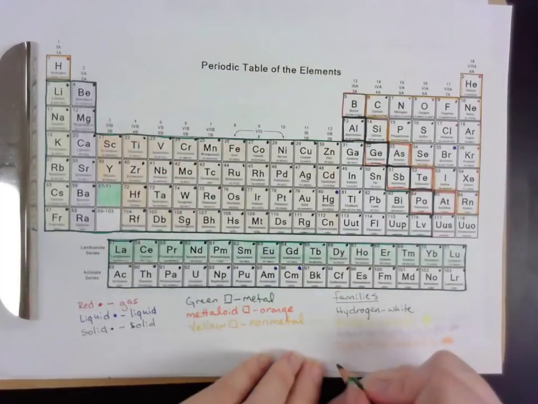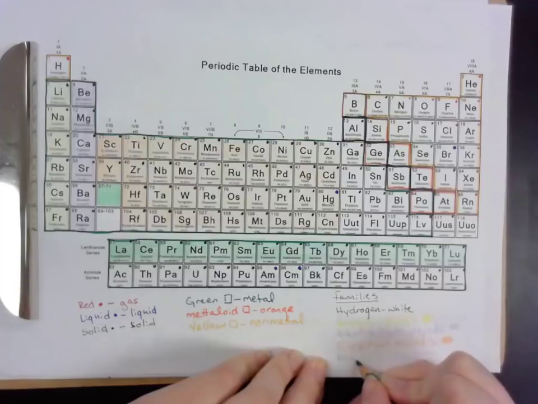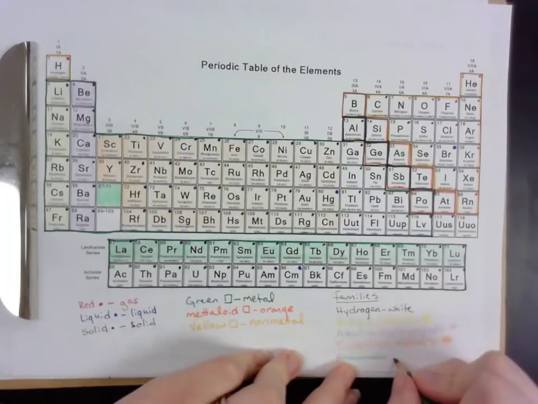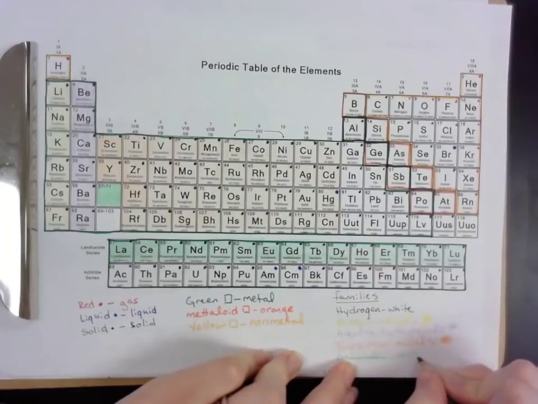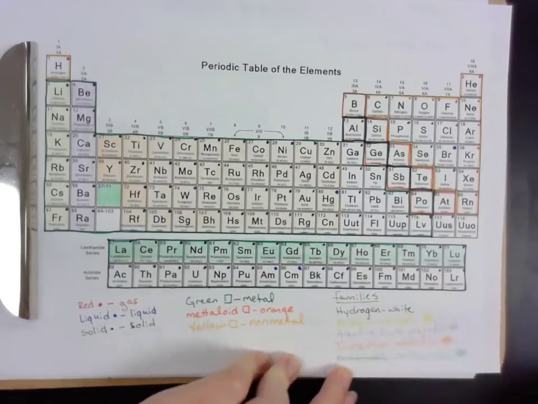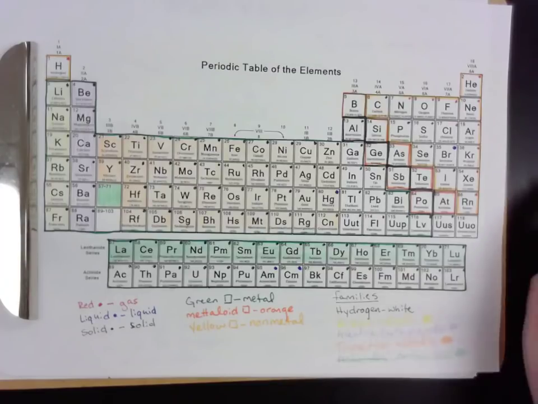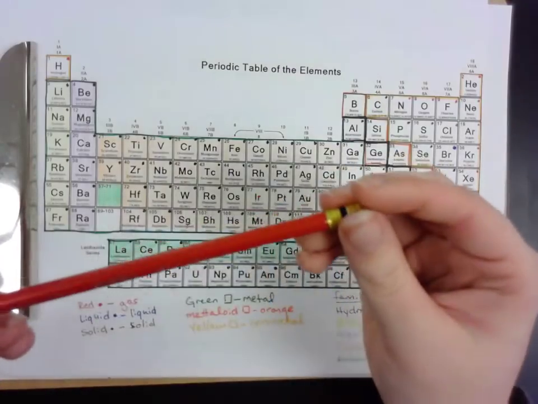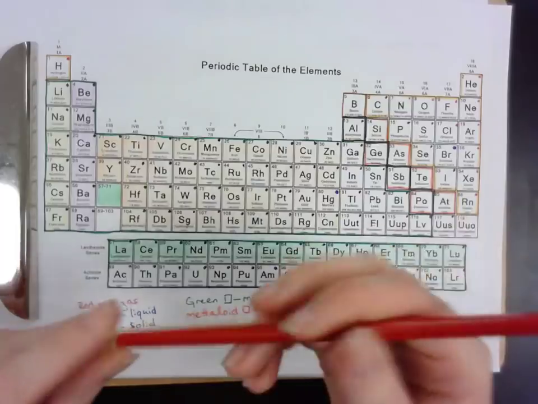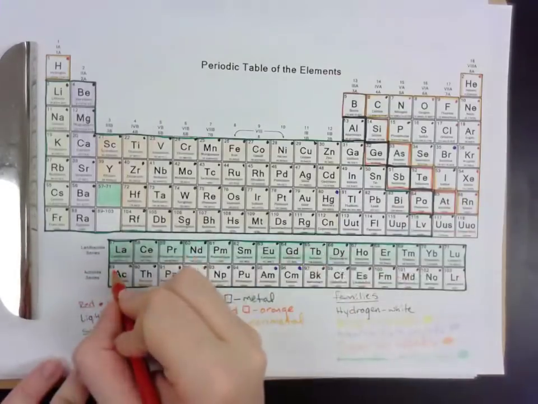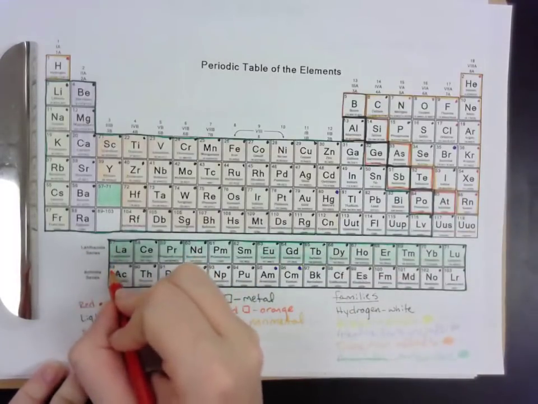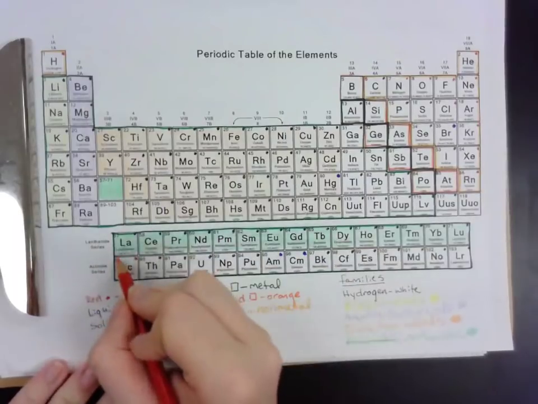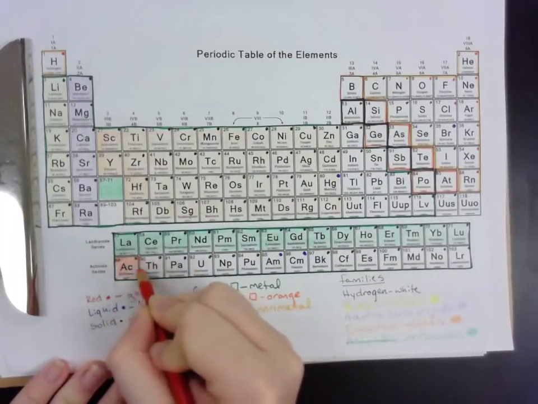Alright, so lanthanides are green. Got ahead of myself there. Okay, next you're going to need red-orange. So we're going to come down to the row right below to the actinides. And those are going to be red-orange.